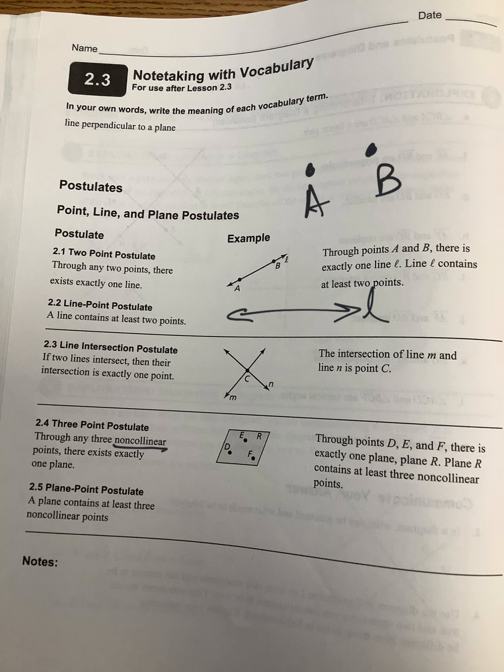Through any 3 non-collinear points, there exists exactly one plane. All right, so if I gave you 3 points, then you can go ahead and say, oh, well, I know those 3 points are inside one plane somewhere. Or there's a plane that encompasses those. And then 2.5, plane point postulate. A plane contains at least 3 non-collinear points. So if I draw a plane and call this plane P, and there are no points in it, you now can say, well, yes, there's at least 3 points in that plane.